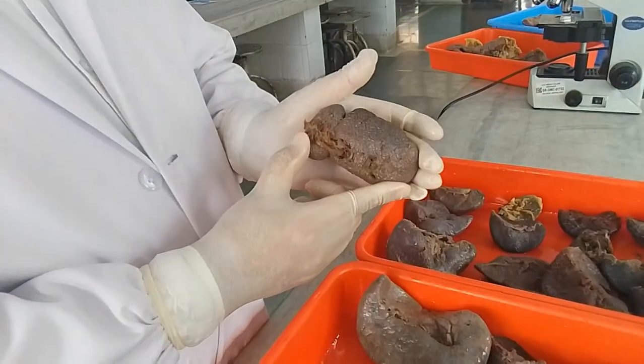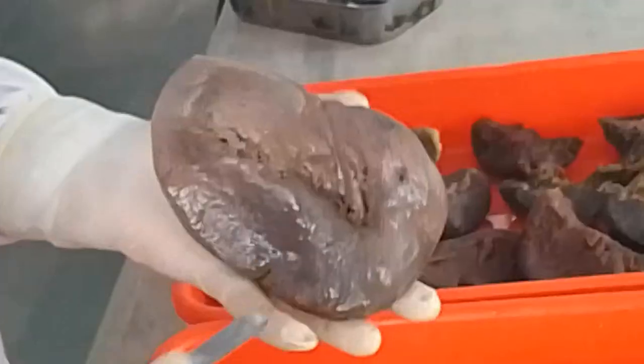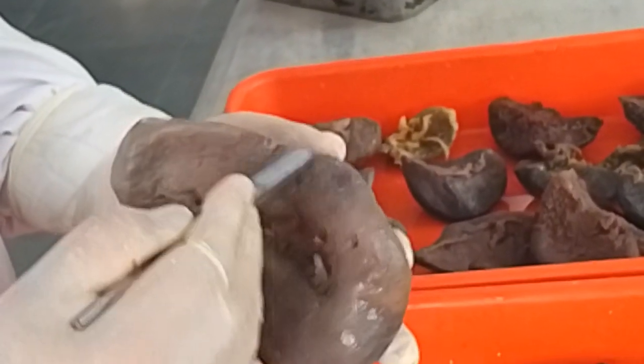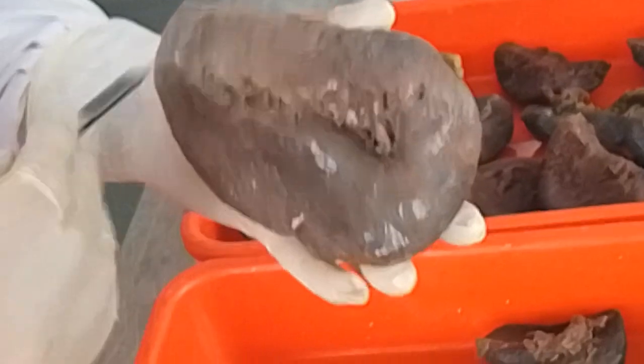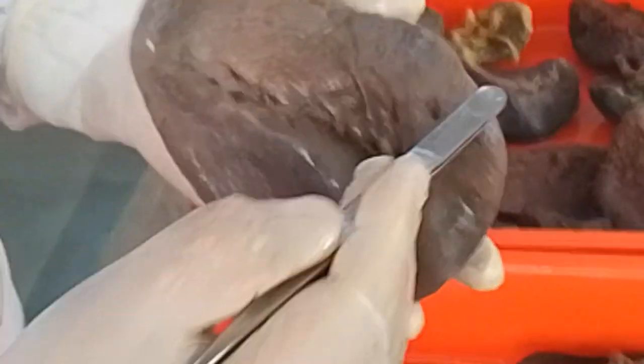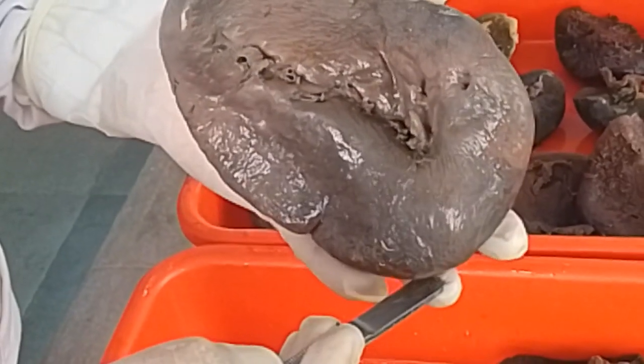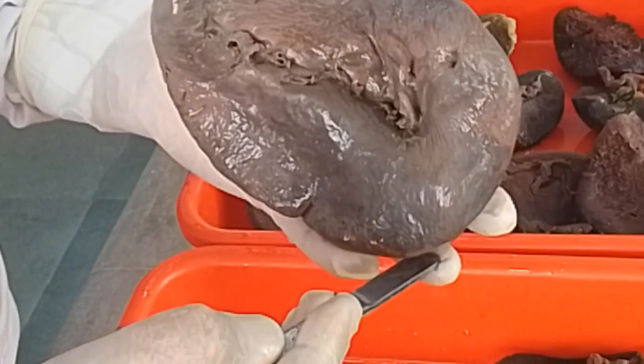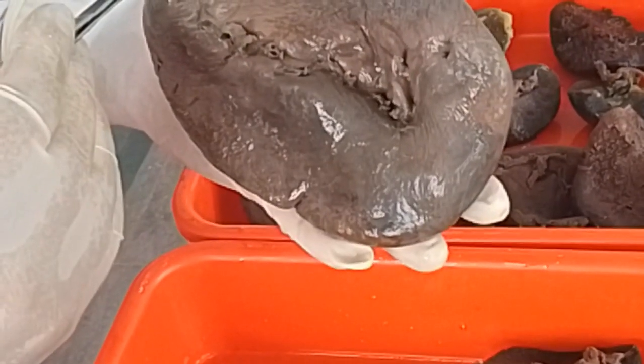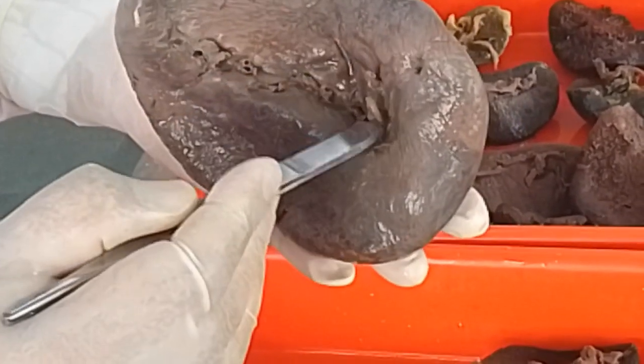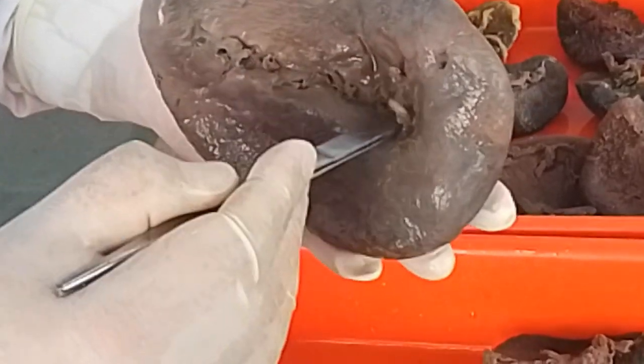Again, this is a specimen of spleen. Enlarged spleen. This is the superior border, this is the inferior border, this is the intermediate border. This is the anterior end, which is also considered a border, and this is the posterior or medial end. There is the hilum of the spleen.